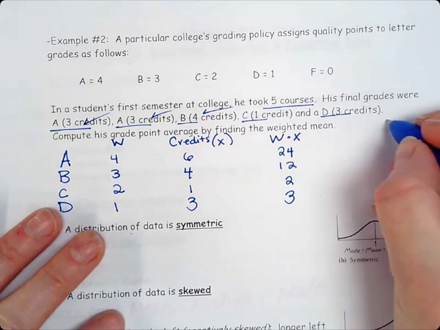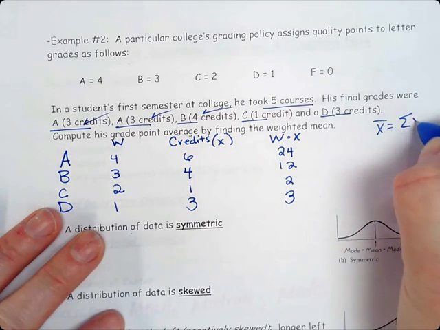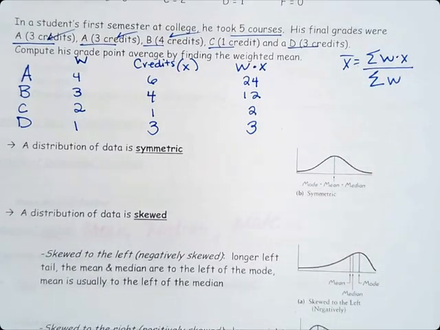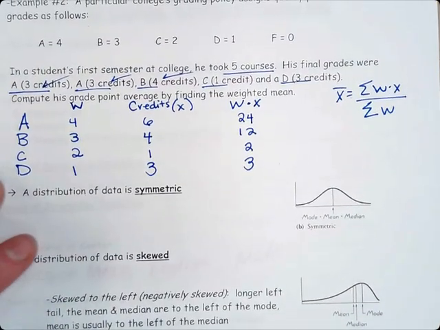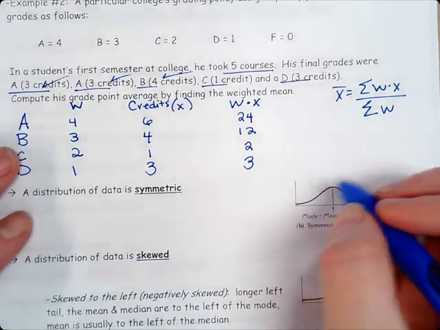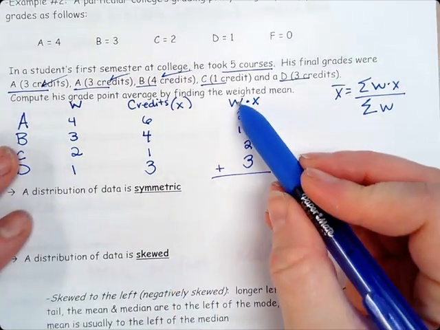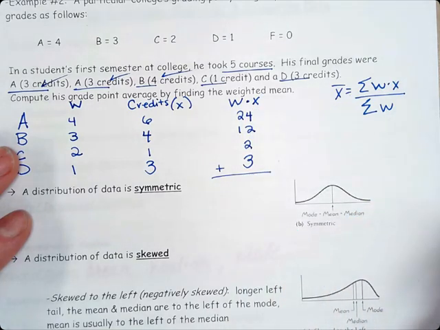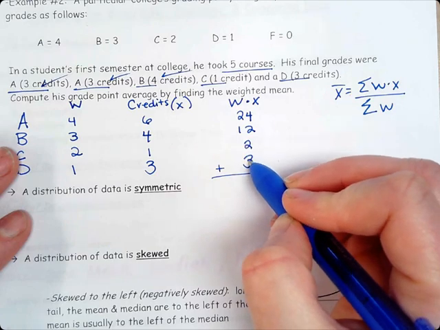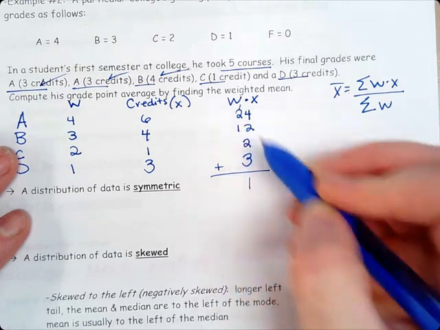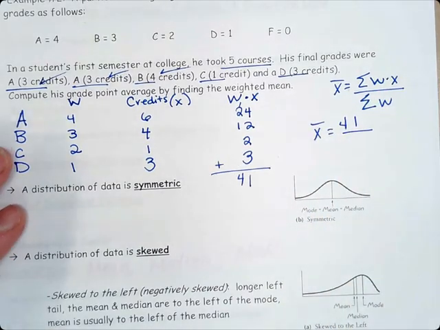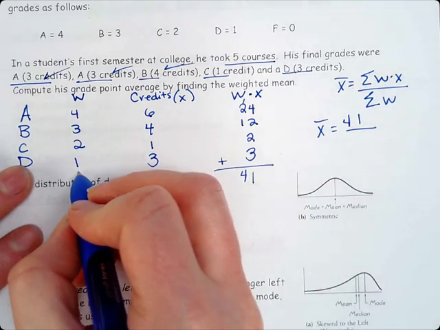Okay, so remember with our weighted mean, it's going to be the sum of the weight times X divided by the sum of, I think it's weights, right? Yeah, weights. So add these together. Weight times credits. 4, 5, 6, 7, 8, 9, 10, 11. 1, 2, 3, 4, 41. So X bar is 41 over all the weights. There was a 0 down here.